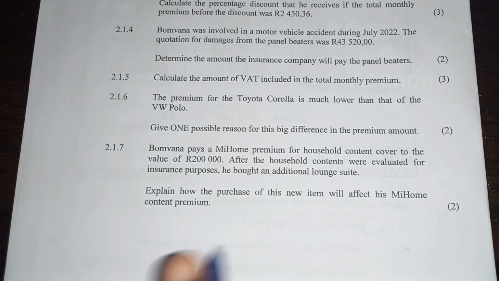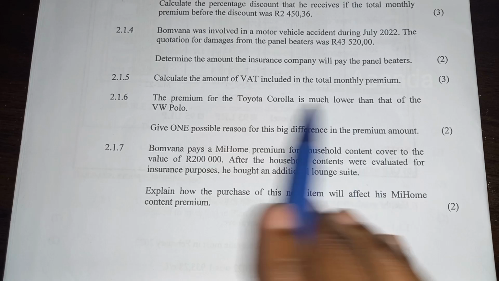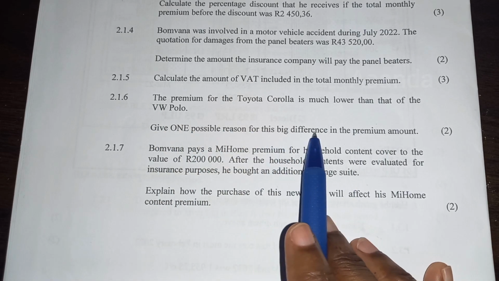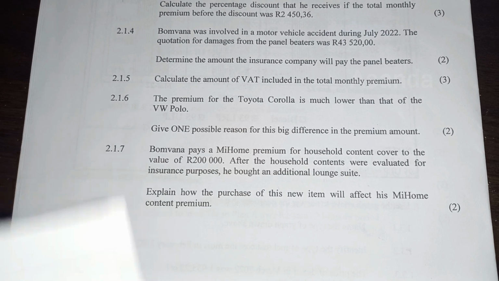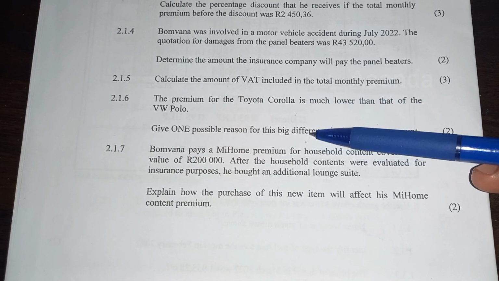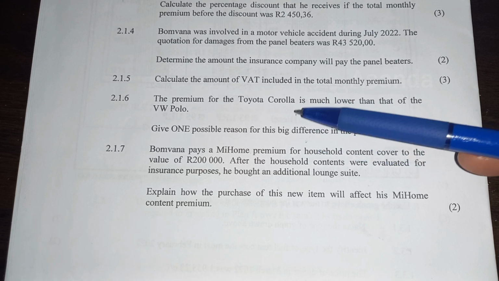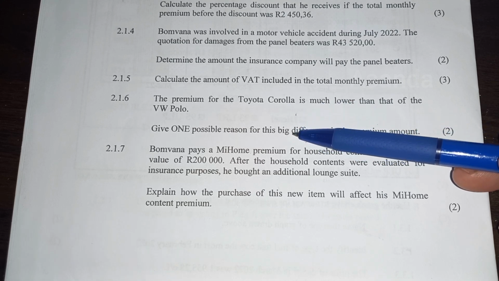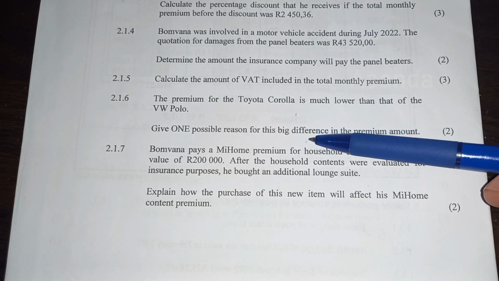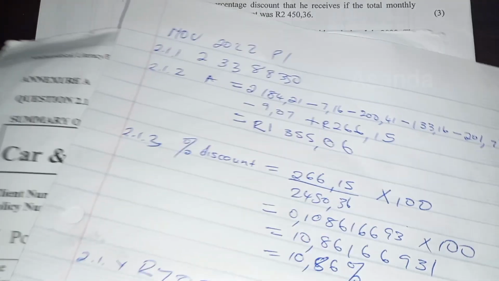Right, now 2.1.6 says the premium for the Toyota Corolla is much lower than that of the VW Polo. Give one possible reason for this big difference in the premium amount. Well, it could be that the Corolla costs less than the VW Polo. Or if the car is very trendy, or if the parts are difficult to find, it could be that the parts of the VW Polo are difficult to find. It could be any of those reasons.